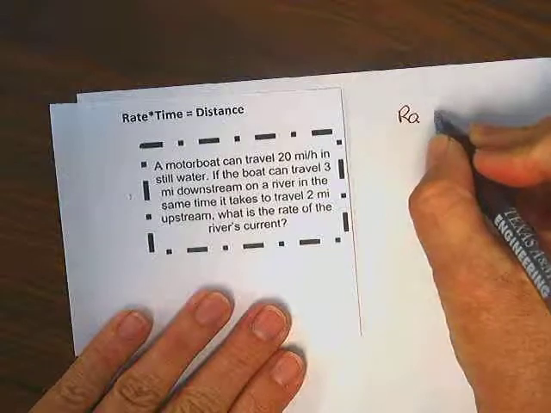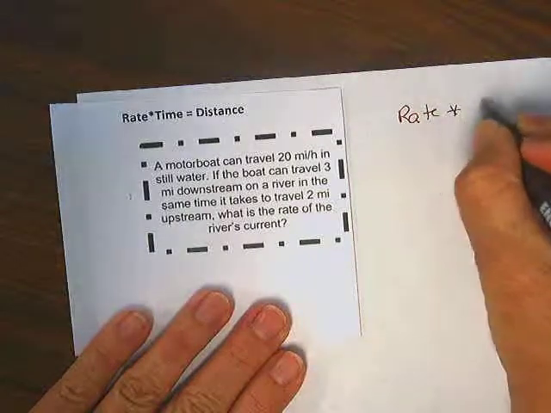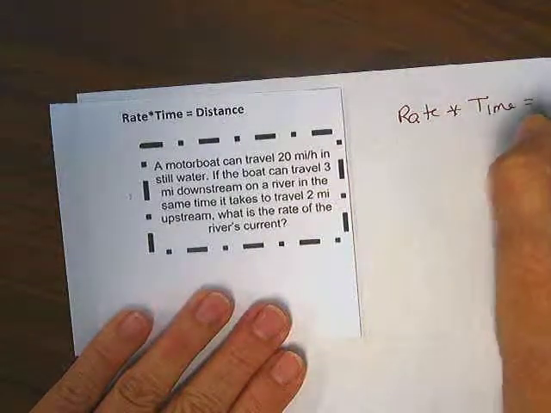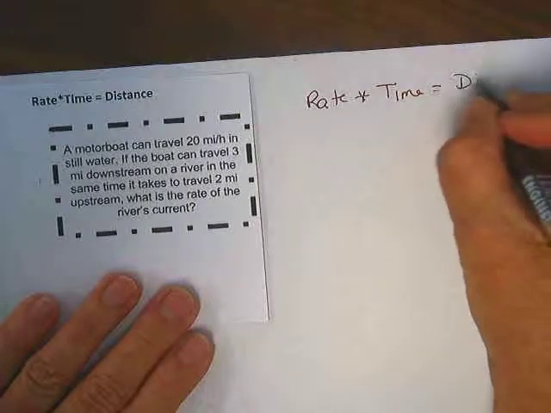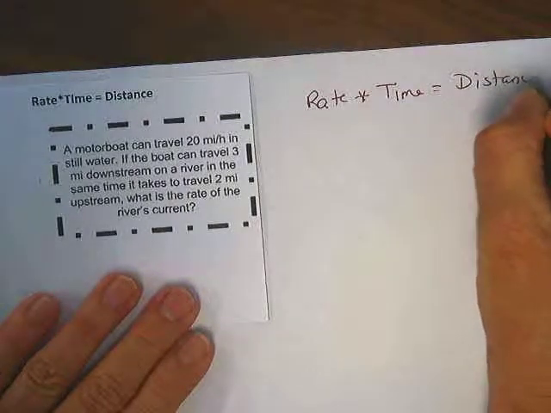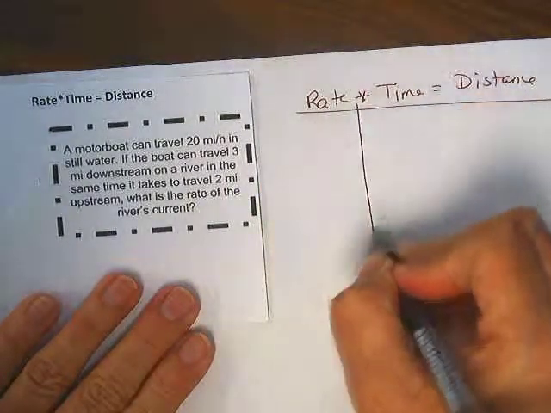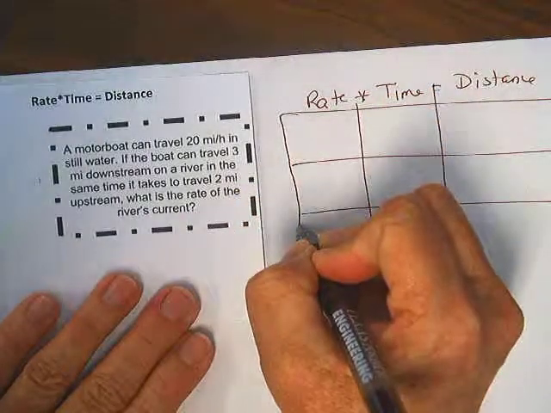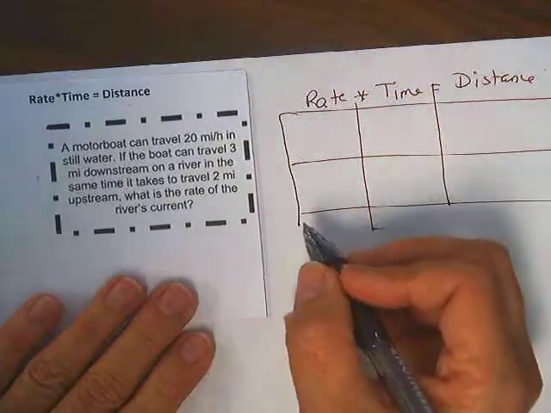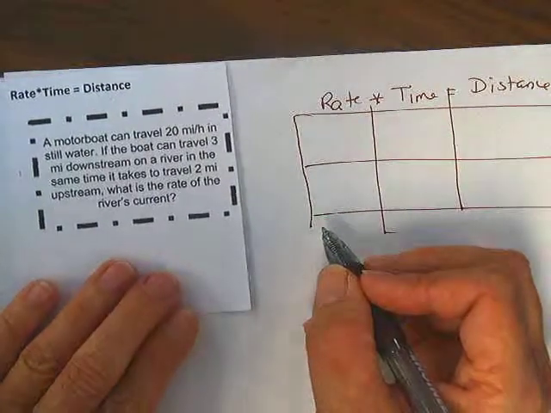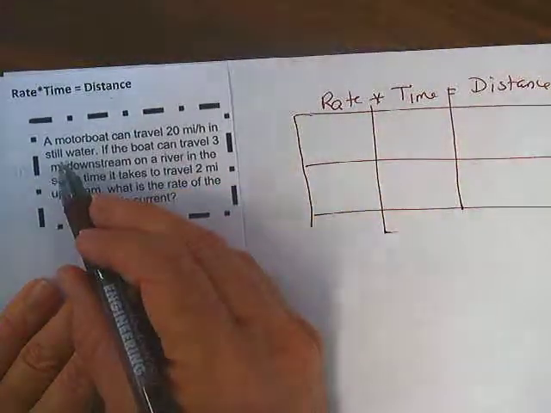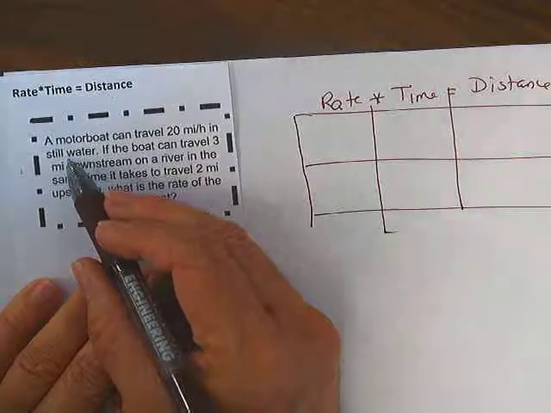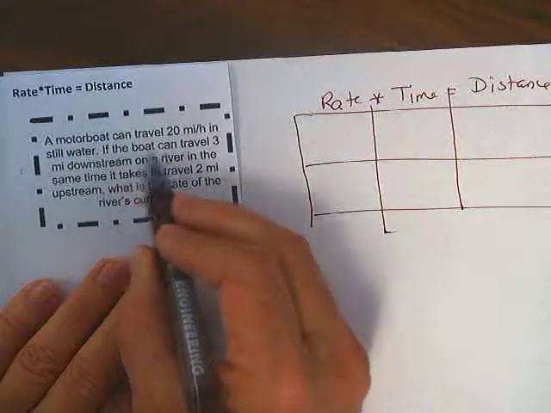So I want to create a table. Rate multiplied by time equals distance. Okay, and so we've got a motorboat traveling 20 miles per hour in still water. So that's water without any sort of current.